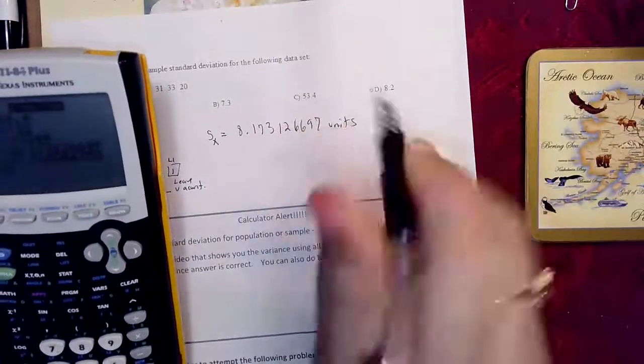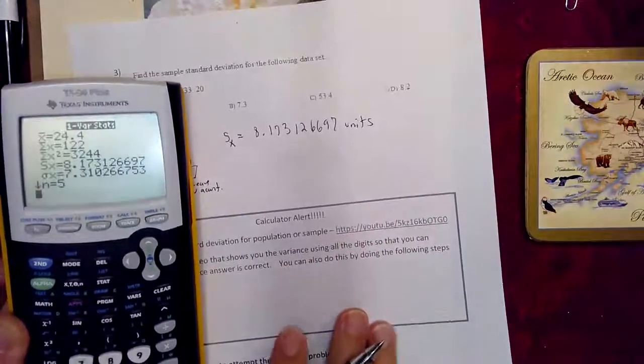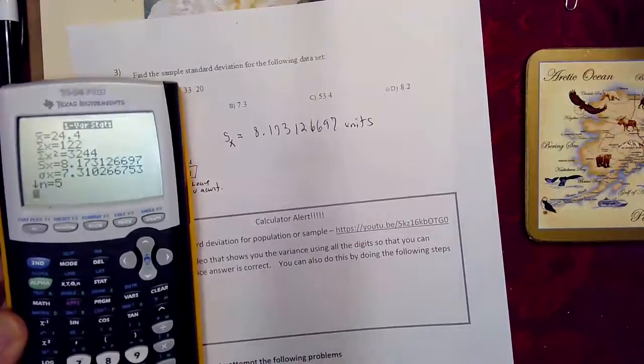This would be in units. If you don't have any labeling in this problem, but if you had some kind of units, you would label that as units, not units squared, but units.